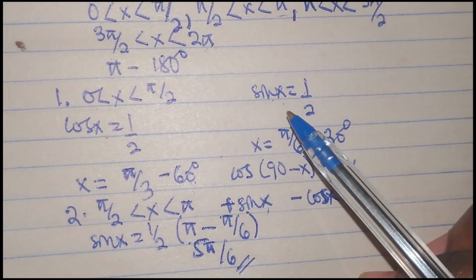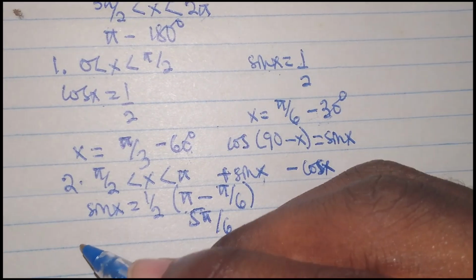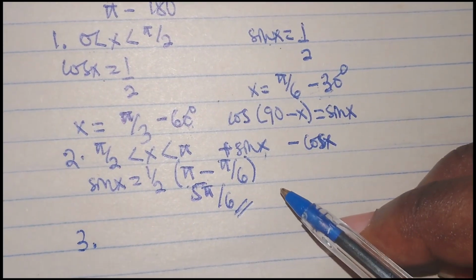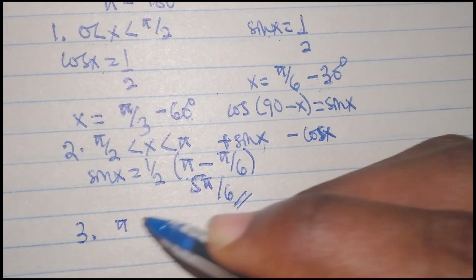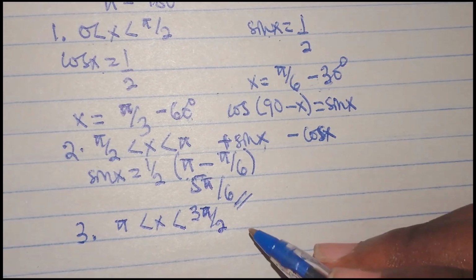Okay, so now you know that at this particular interval we can't find our cos. So let's move on to our third interval. The third interval is from pi less than x less than 3 pi over 2.